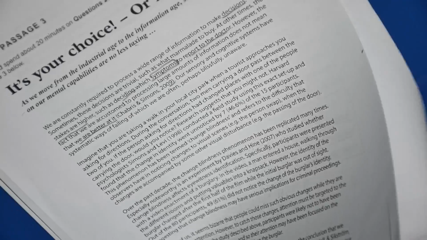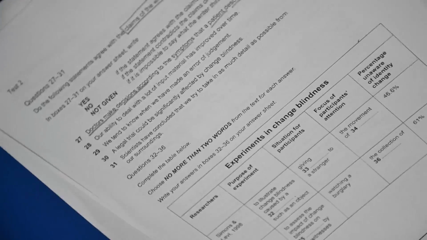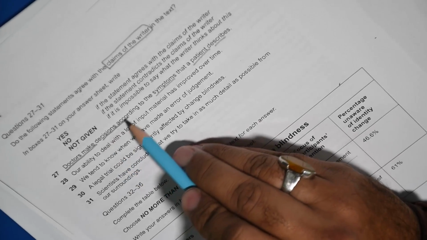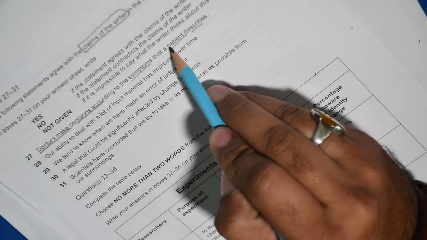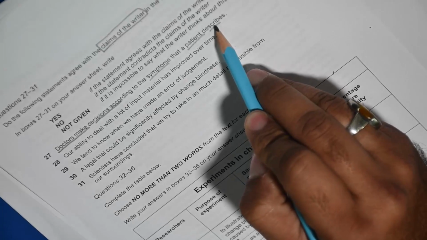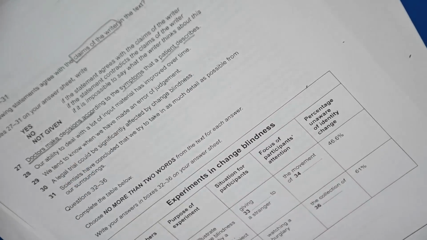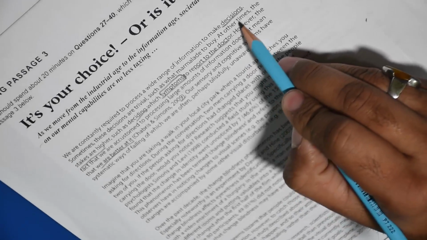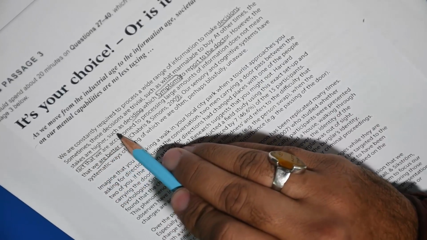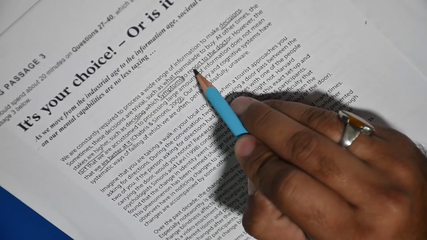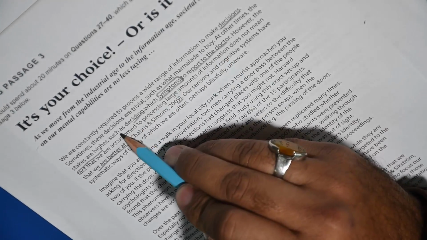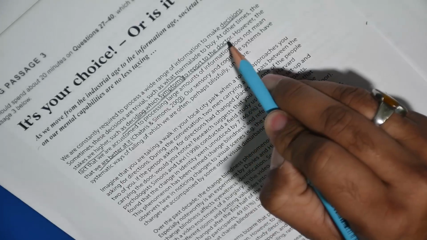So now let's see what is it that he says. The statement is doctors make decisions according to the symptoms that a patient describes. That's what they say here. Doctors make decision, but actually here they say at other times the stakes are higher, such as deciding which symptoms to report to the doctor. I mean, we report the symptoms to the doctor.